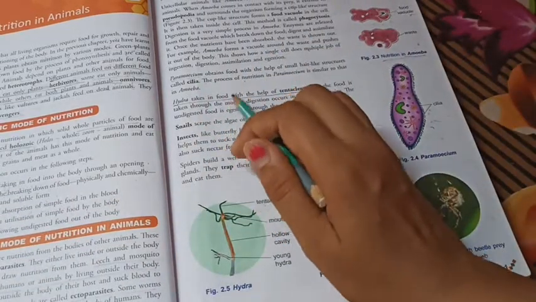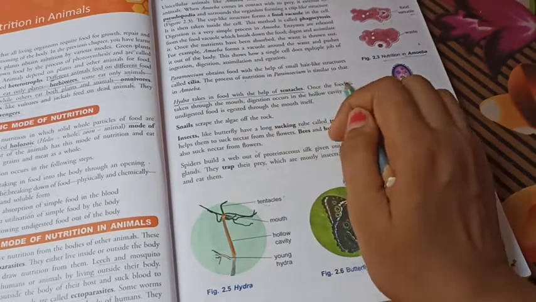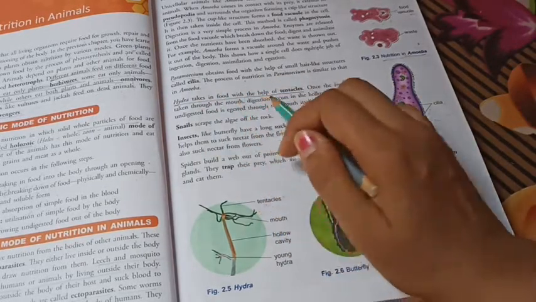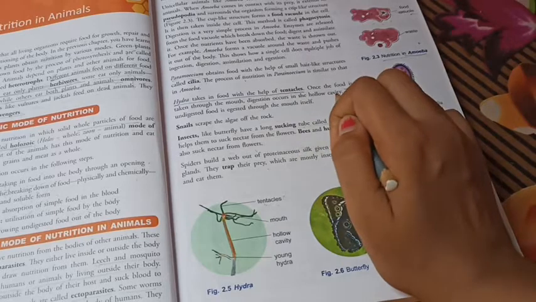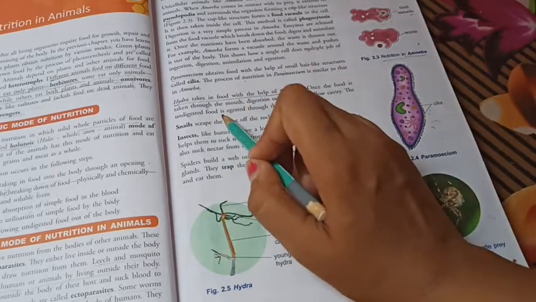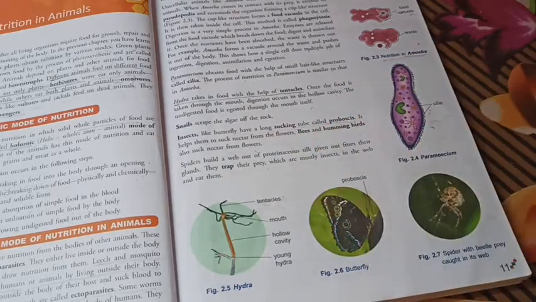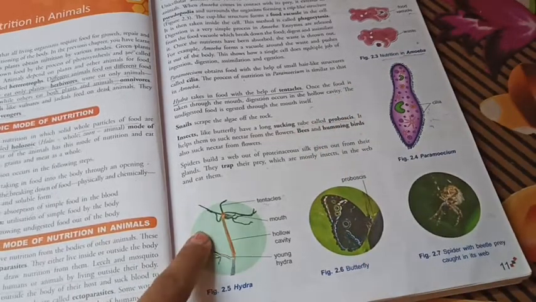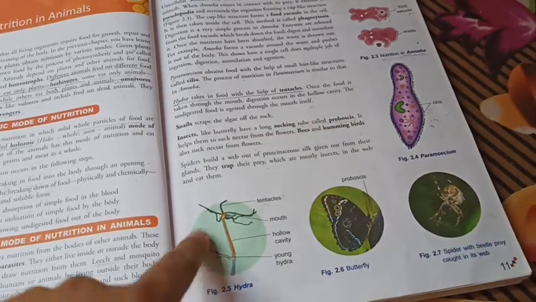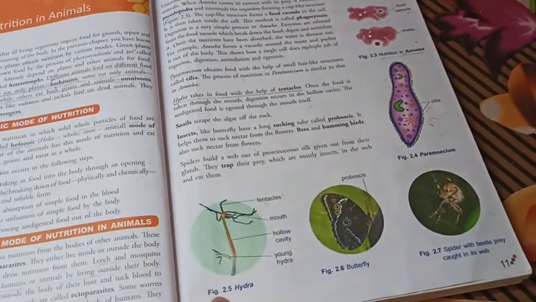Hydra takes in food with the help of tentacles. Once the food is taken through the mouth, digestion occurs in the hollow cavity, and the undigested food is released through the mouth itself.